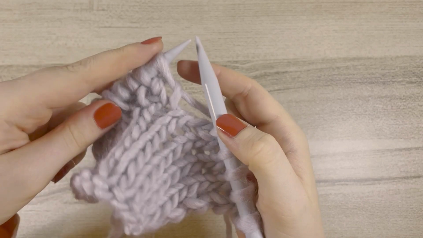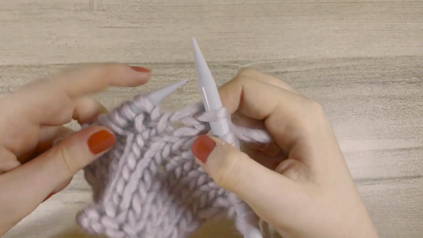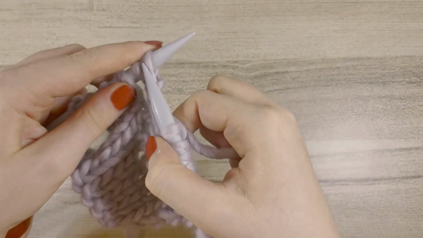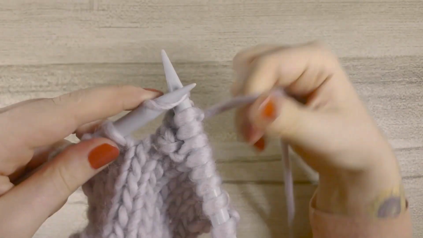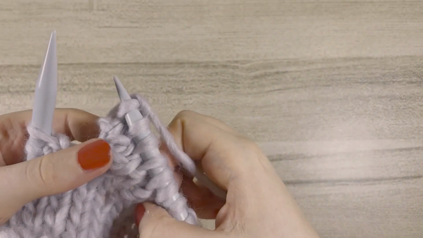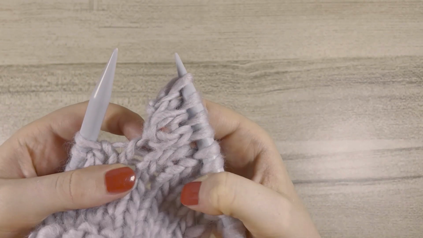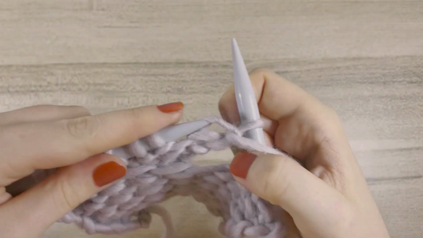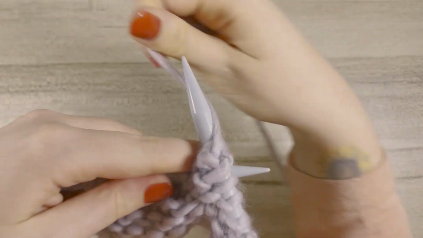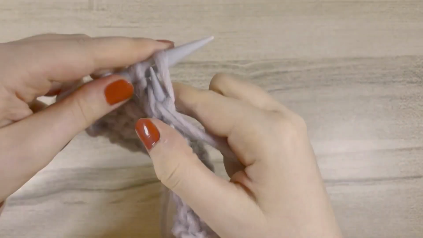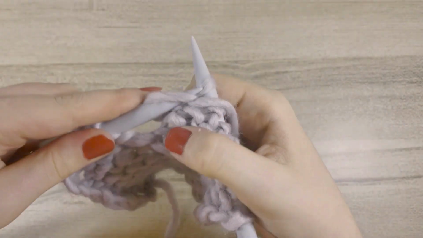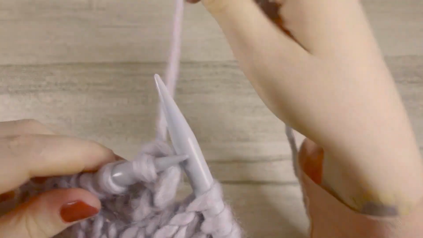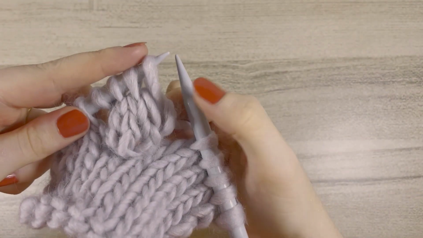And those same 4 stitches I'm now going to knit into. So 1, 2, 3 and 4. And you can see our bobble is just starting to form. So I'm going to turn my work again. And then same again, I'm going to purl those 4 stitches. There we go, and then final turn. And now I'm happy with the amount of rows we've done.